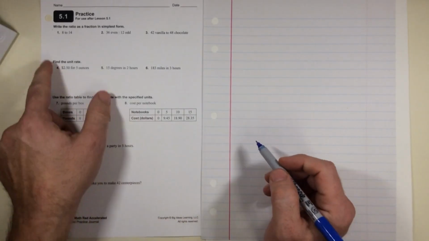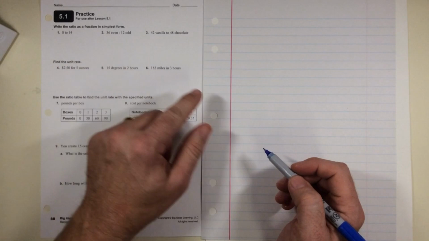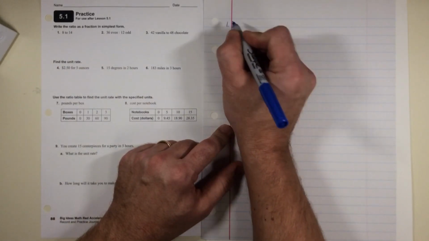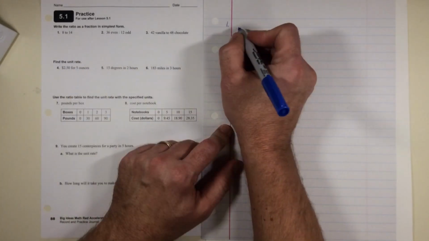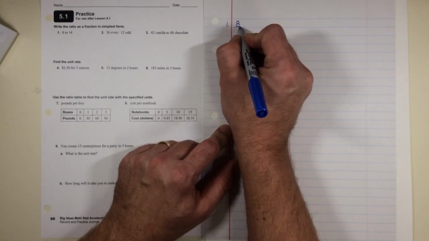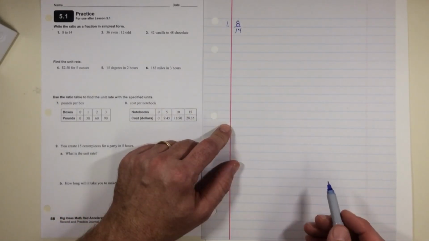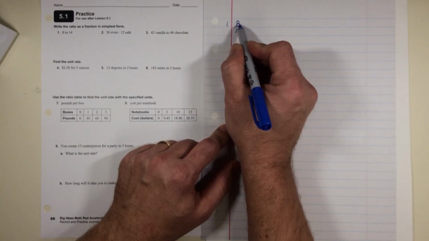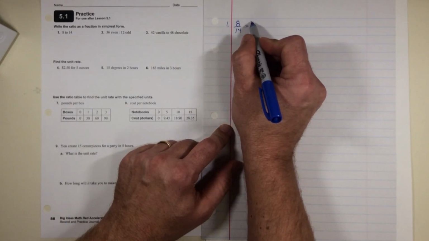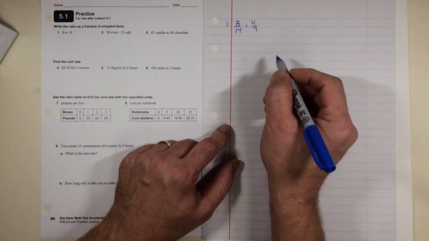All right, journal page 88, which is chapter 5, lesson 1. Write the ratio as a fraction in simplest form. So number 1 will be 8 to 14, or 8 over 14. And we simplify a ratio just like we simplify a fraction. We could divide the top and bottom by 2 here, which would get us 4 over 7.